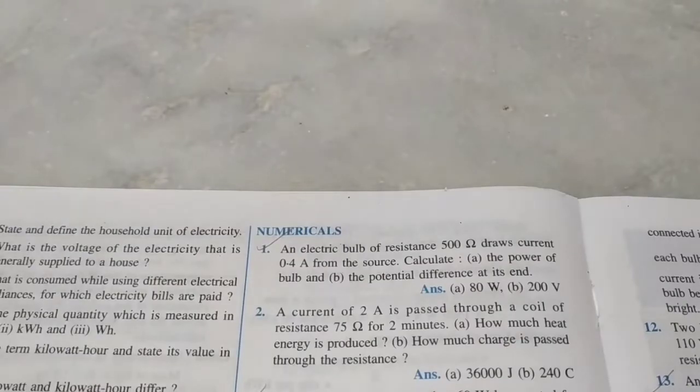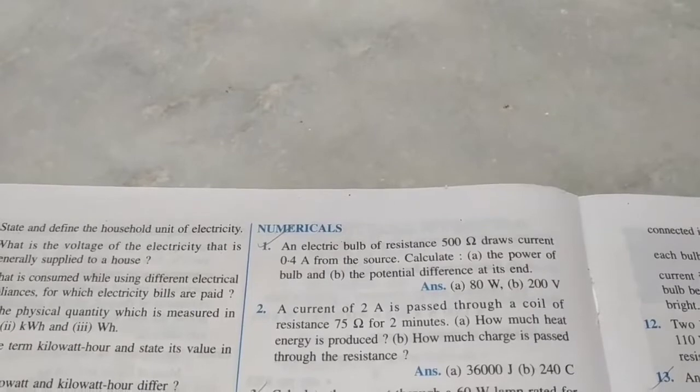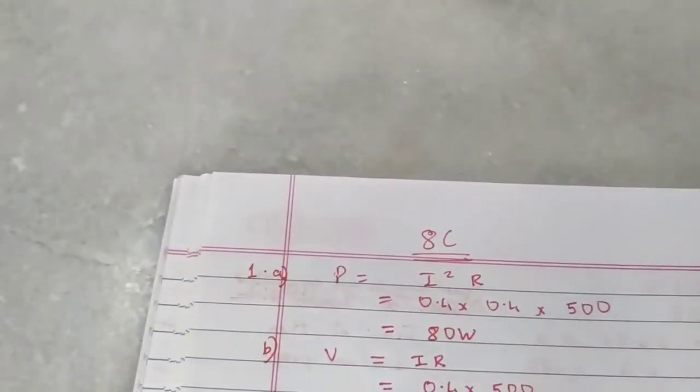Now the first question: an electric bulb of resistance 500 ohm draws current of 0.4 ampere. So the data provided is R and I. You should always note down the data while solving, which helps you to visualize which formula would be applicable here. Part A, power. Now power formula is I square R. That would be applicable because I is given, R is given. So we get the answer as 80 watt.